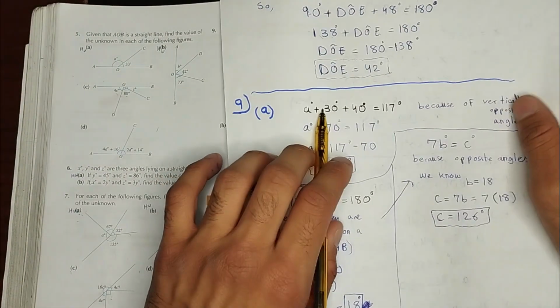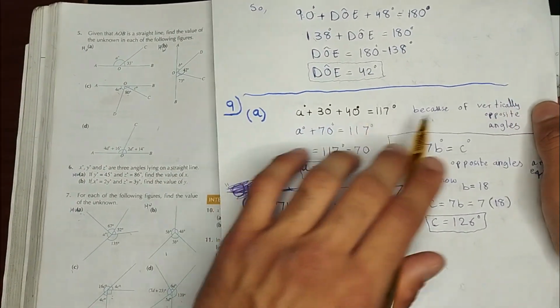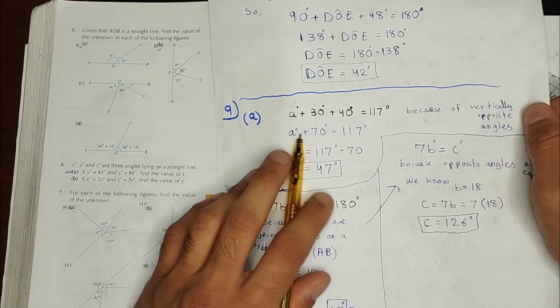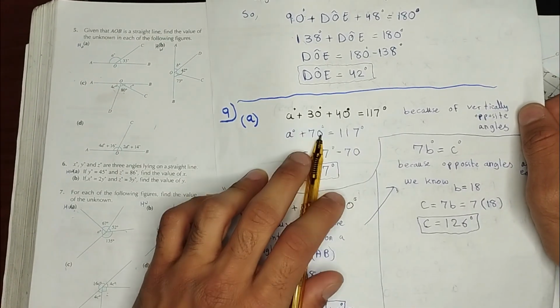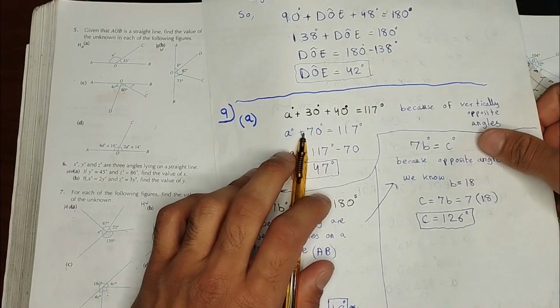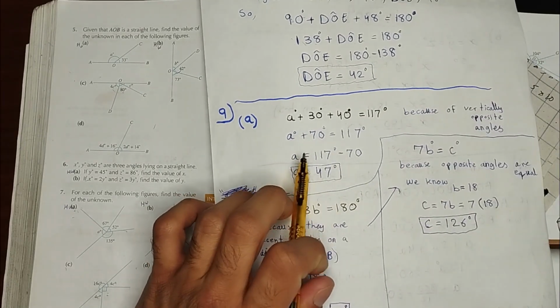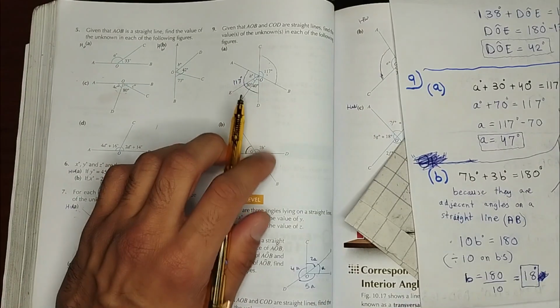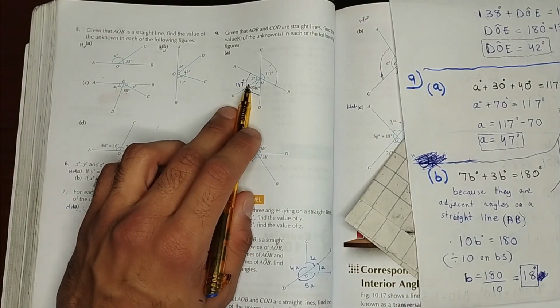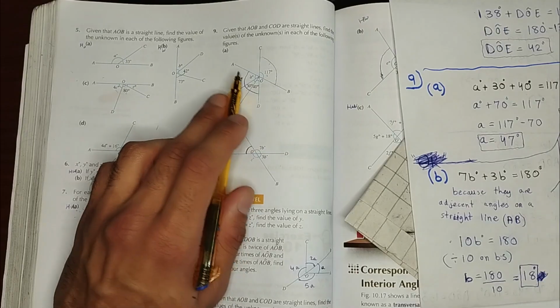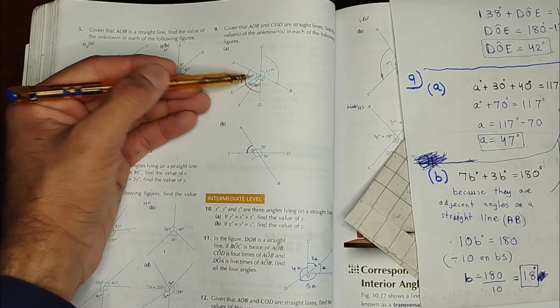I know that A plus 30 plus 40 is 117 because they're vertically opposite angles, and so A plus 70 is equal to 117. Now minus 70 on both sides, I will get the value of A. It was really easy to find the missing variable. That's it. There's only one missing unknown number here.